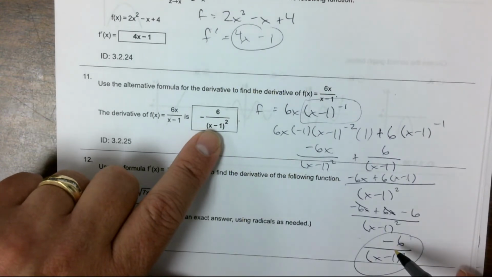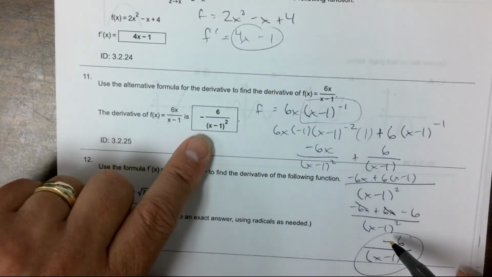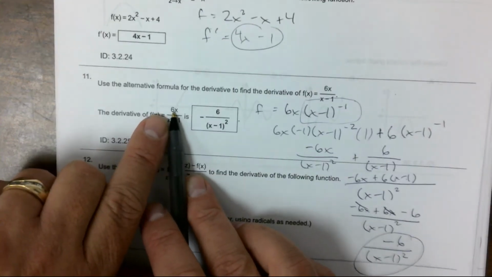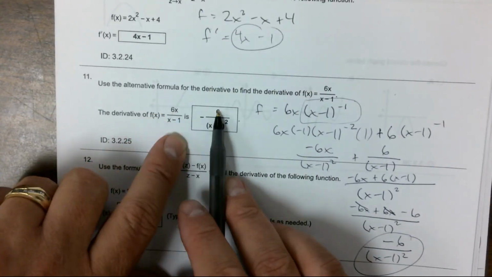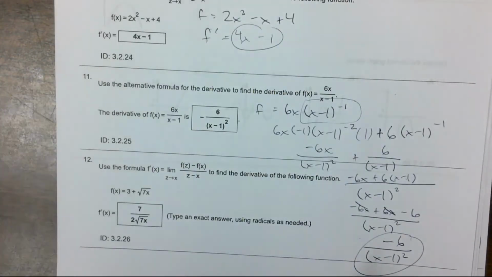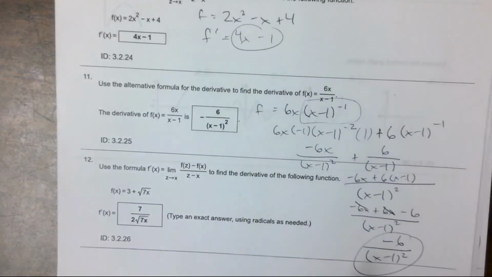But yeah, I do remember students figuring out patterns like if it's 6x, then this will be negative 6, and then put this squared. Try it out. Test it on the homework before you just check it on a test or something.